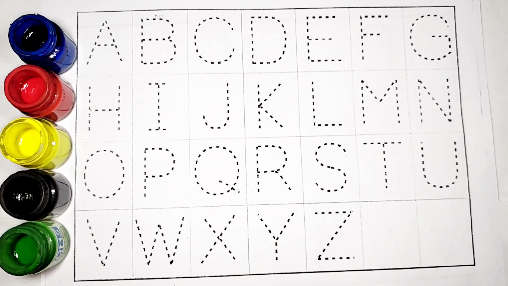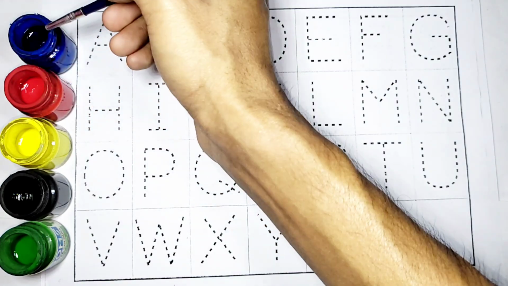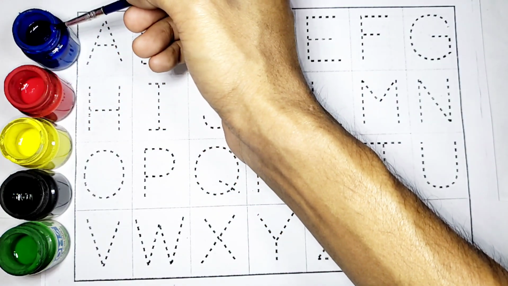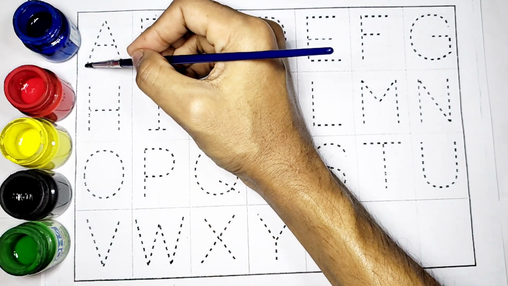Today we are drawing and coloring alphabets. First we are mixing and using the color of blue. And kids, first we draw the alphabet of A. A for apple, A for ant.